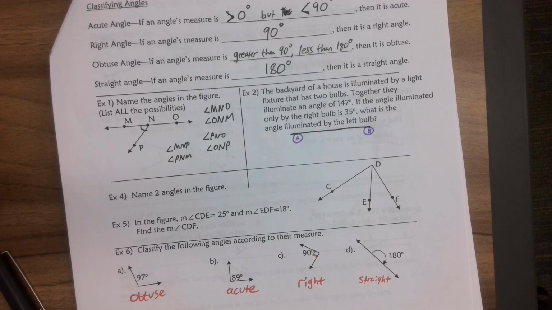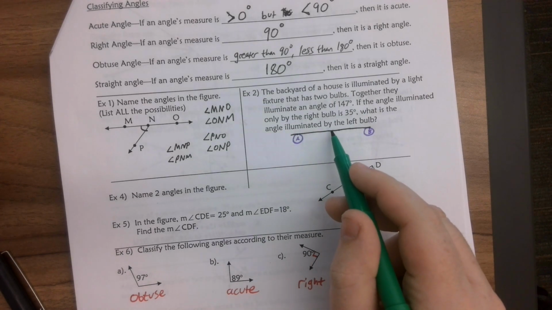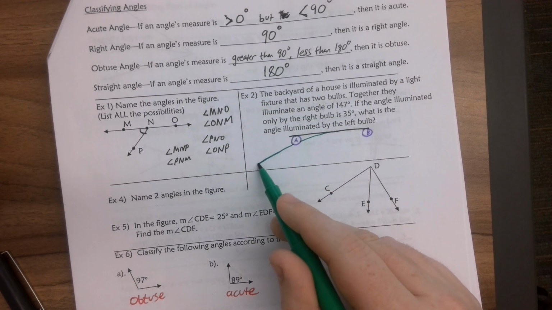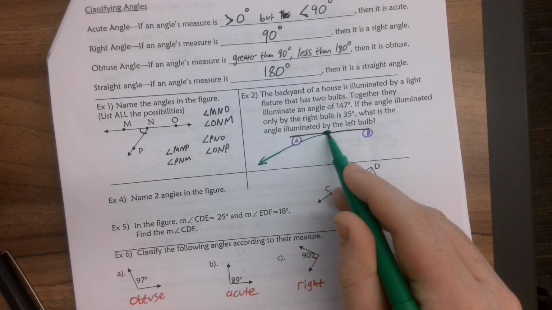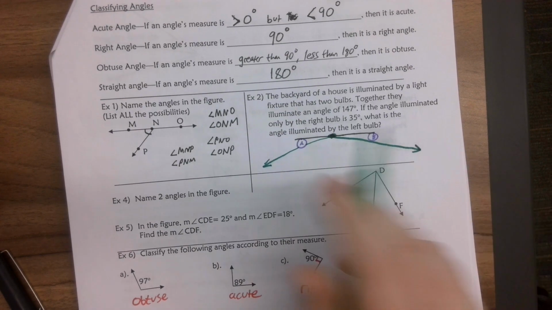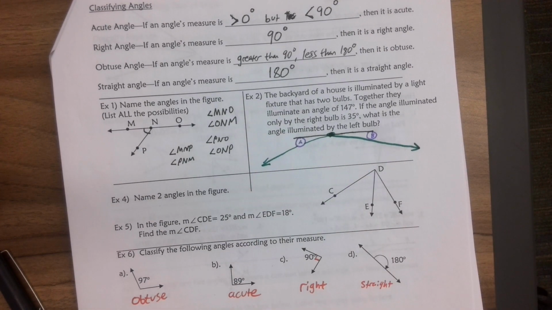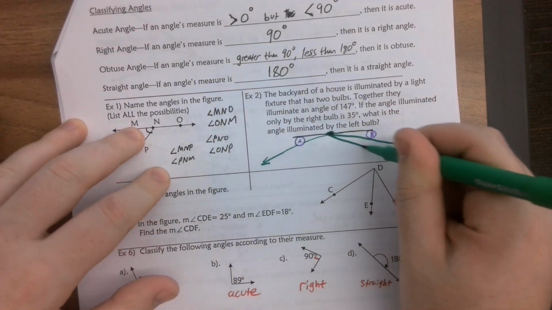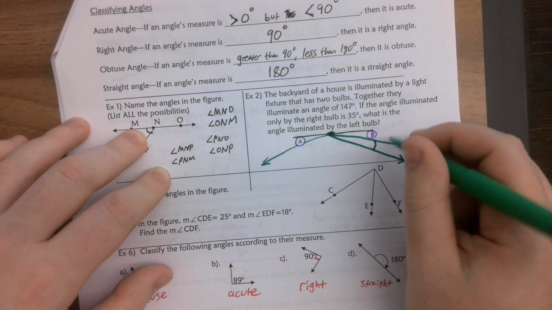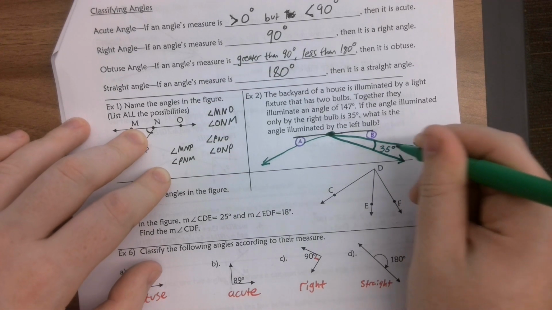Overall, they together illuminate an angle of 147 degrees. So together, they light up an area that's pretty big. In fact, I'm going to draw it as an angle. So there's my vertex. They light up this space between them. But the right bulb only illuminates an angle of 35 degrees. So light bulb B only lights up this area, where it's 35 degrees.